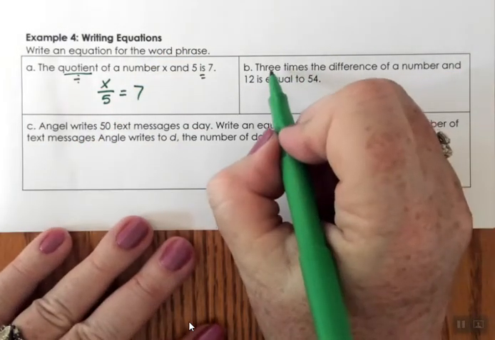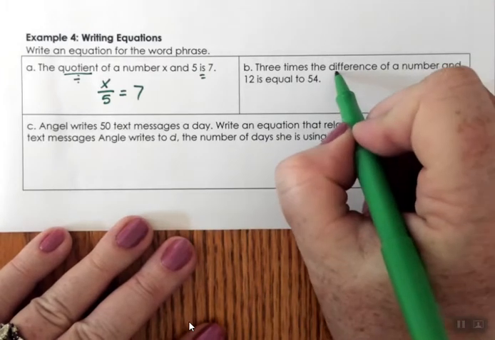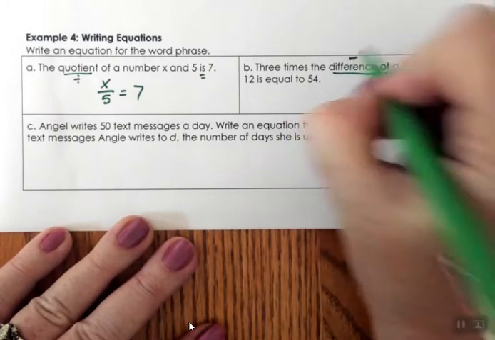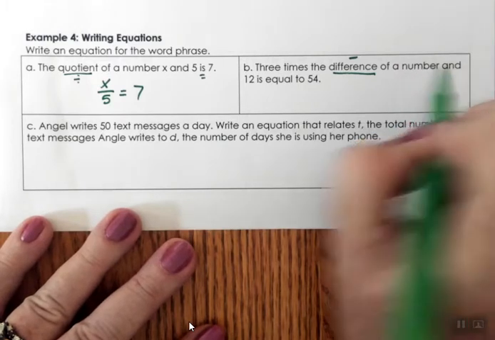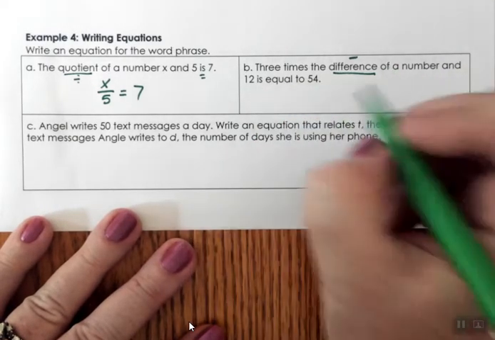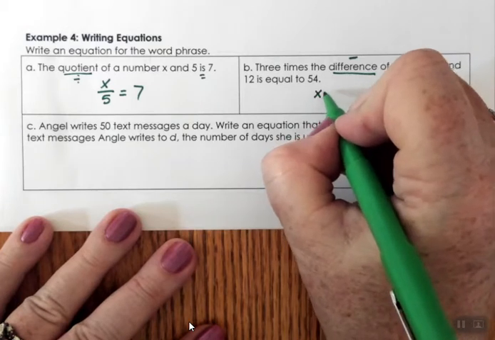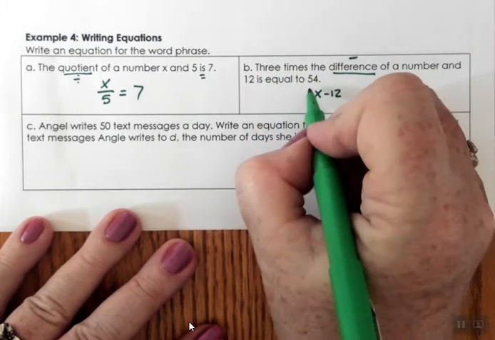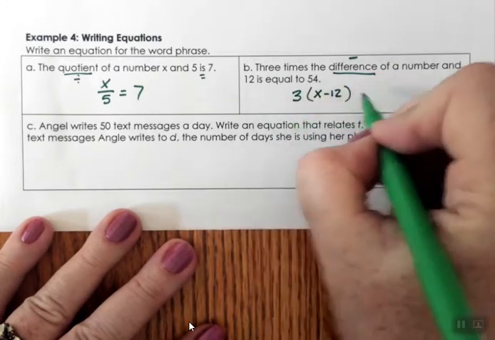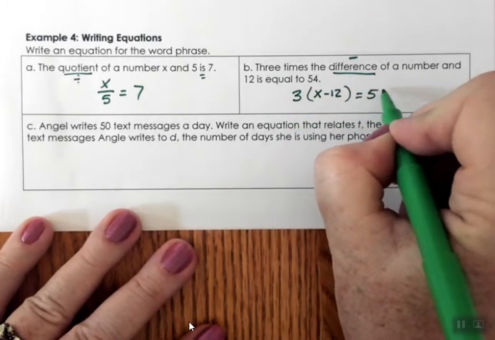All right, 3 times the difference. If you remember difference, this was subtraction. So we're going to have the difference of a number and 12. So that's going to be an x minus 12. 3 times that whole thing, and it's going to equal 54.